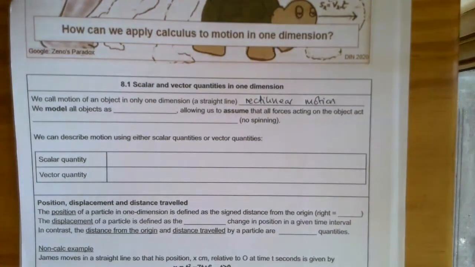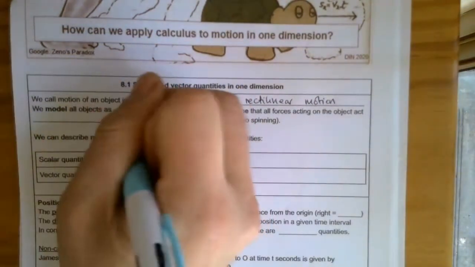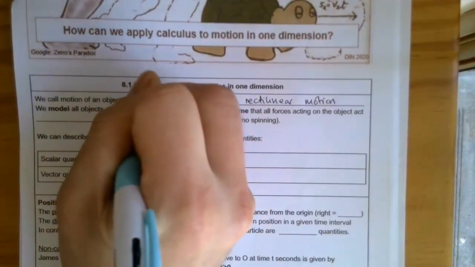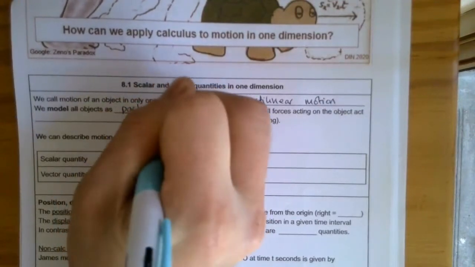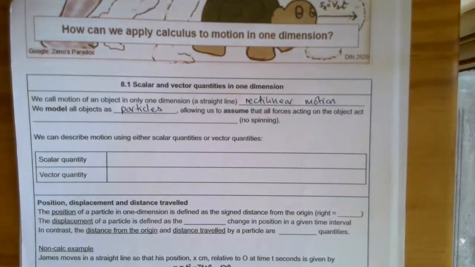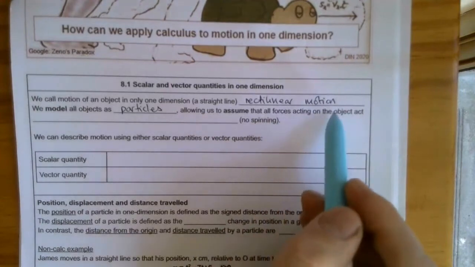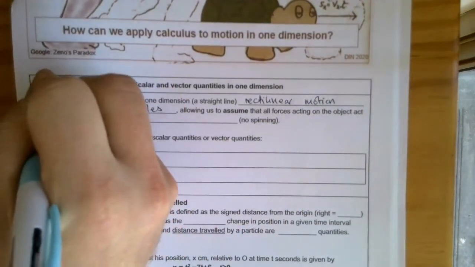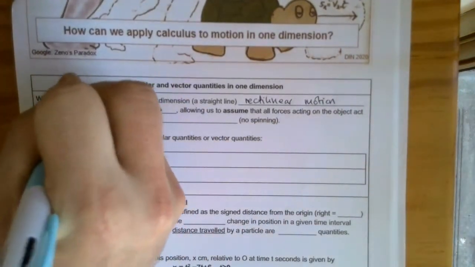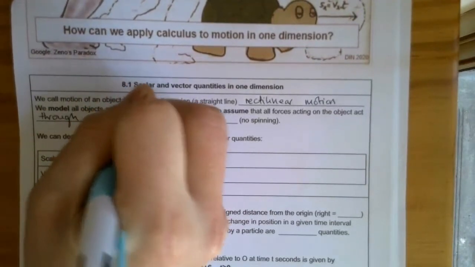So when we do this, a couple of basic assumptions. We're going to model all objects as particles. And what that means is when we bring into play forces that create acceleration, we can consider that all forces act through a single point on our object.